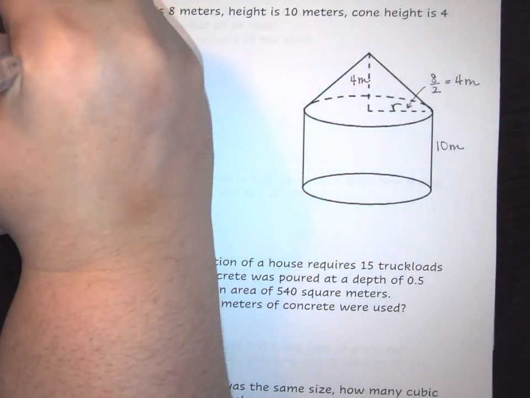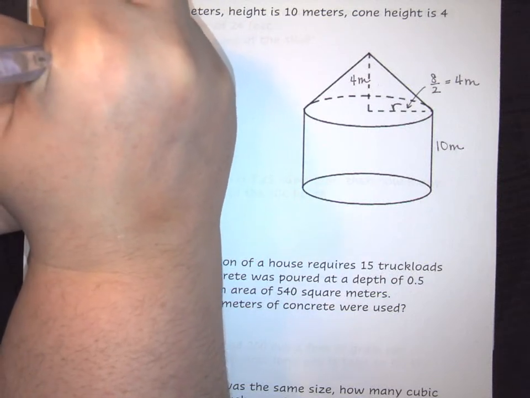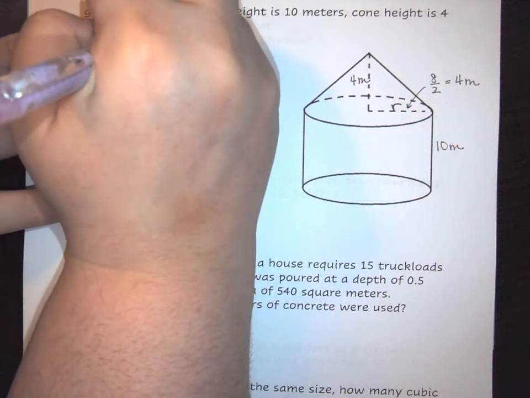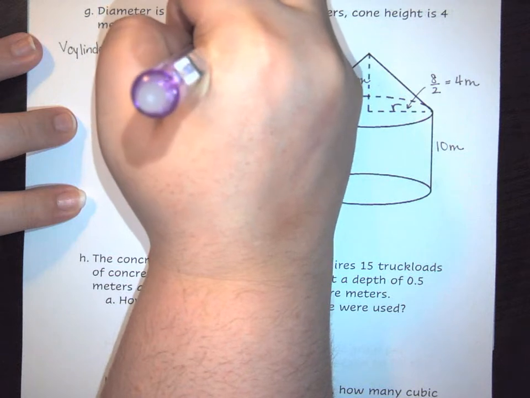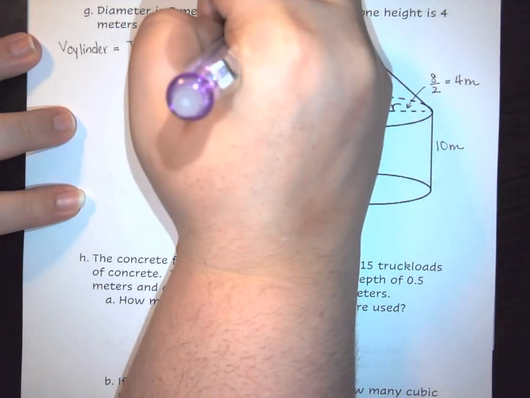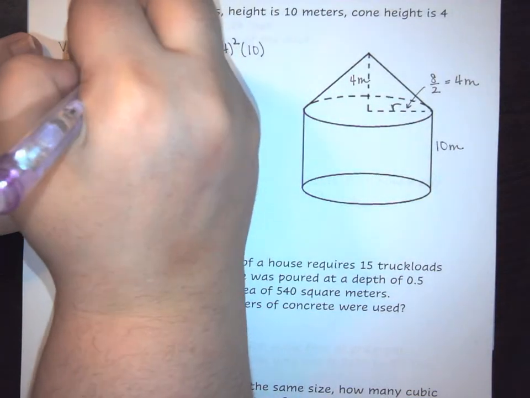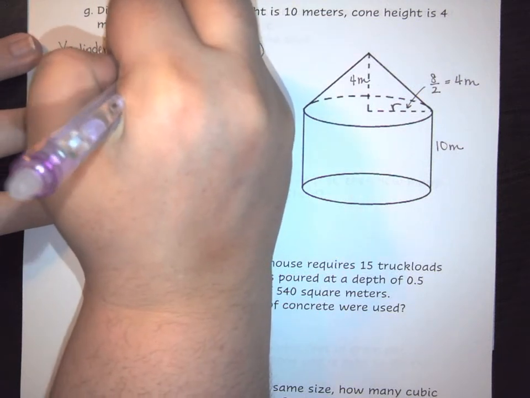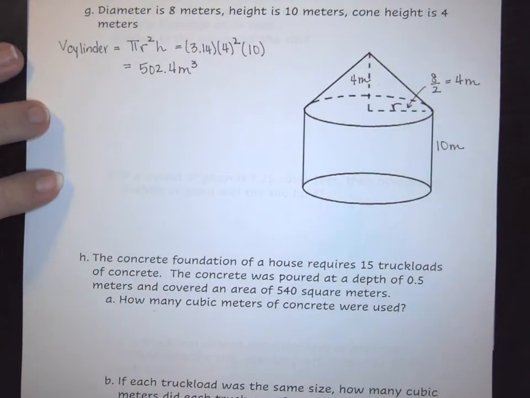So first things first, we would find the volume of your cylinder. And in that case, you're going to have pi times the radius squared times height. So here this is going to be 3.14 times your radius squared, so that's going to be 4 squared, times the height of 10. So in this case we are going to end up with 502.4 meters cubed.